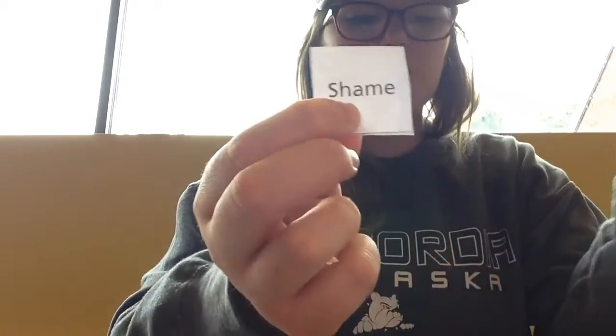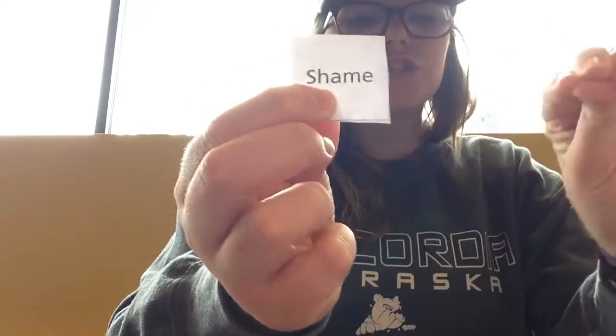Now there are instances in this activity where you will not have a matching onset. So say I pick up the word shame. The vowel is A, and the letters that come before it is sh. And sh is the onset, which is SH.